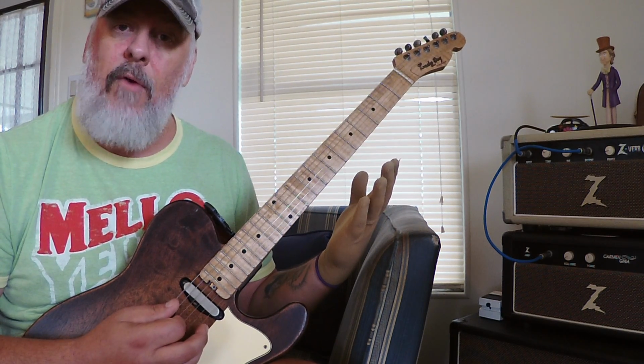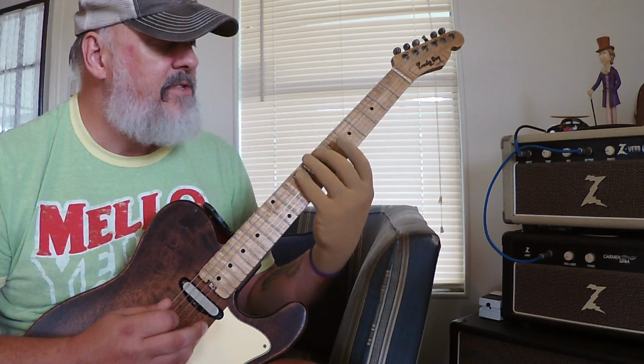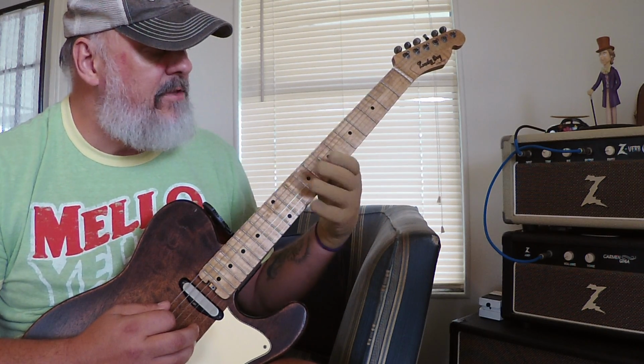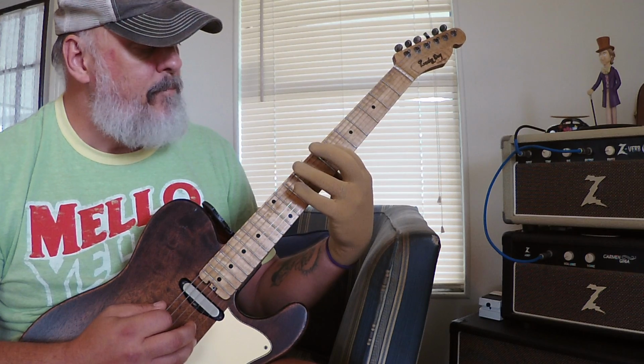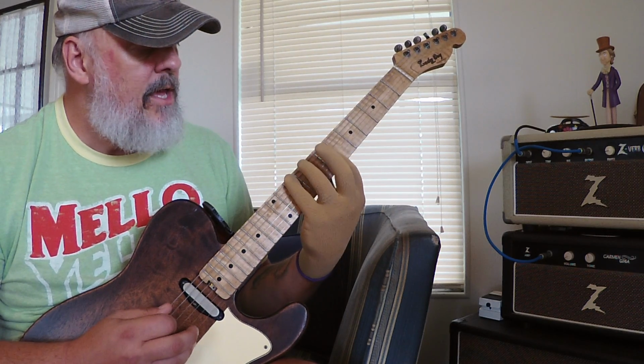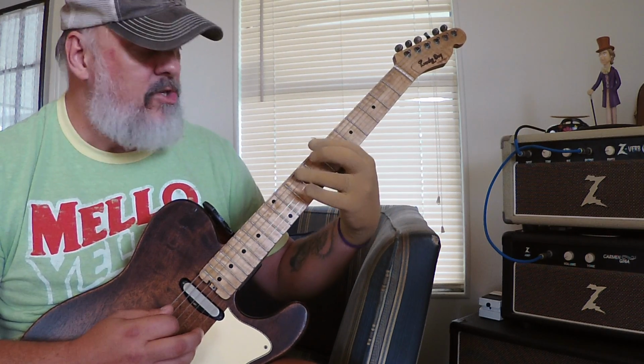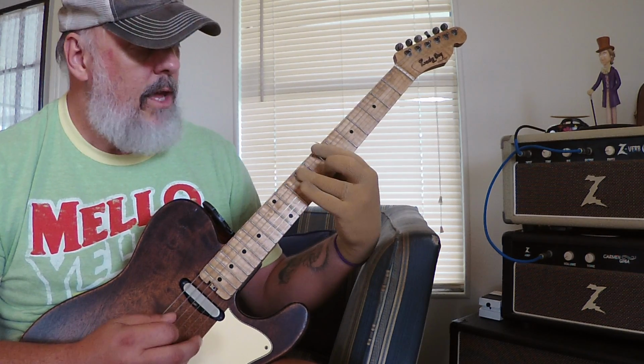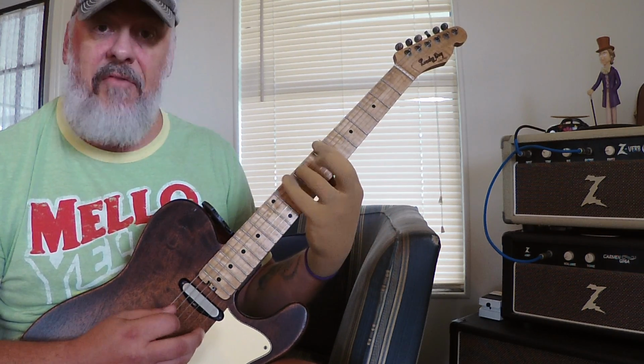We're just shifting them around. 1, 2, 3, 4, 5, 6, 7, back home. So now we've got 1, 3. If we continue up, B, C sharp, D, E, F sharp. That's our fifth. So now we've got B, D, F sharp as our 1, 3, 5.